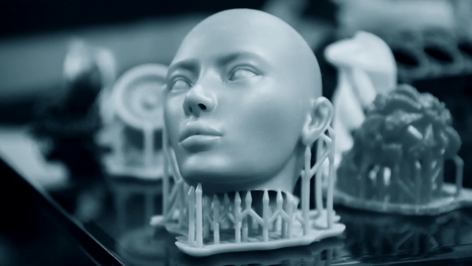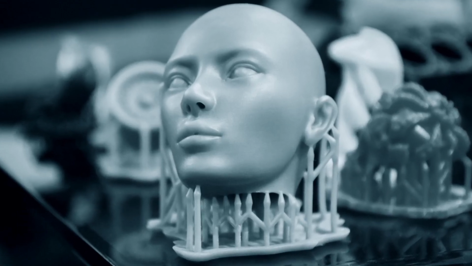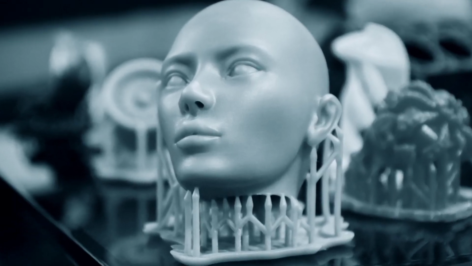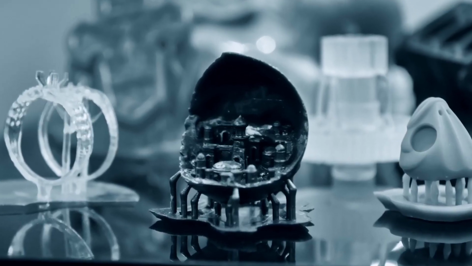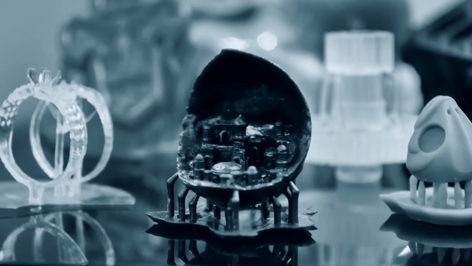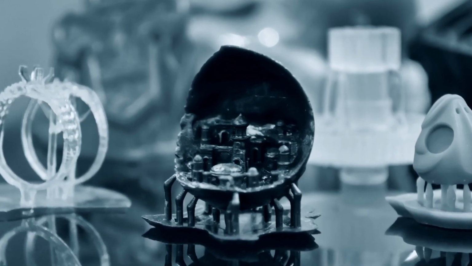Material manufacturers have created innovative SLA photopolymer resin formulations with a wide range of optical, mechanical, and thermal properties to match those of engineering standard plastics.